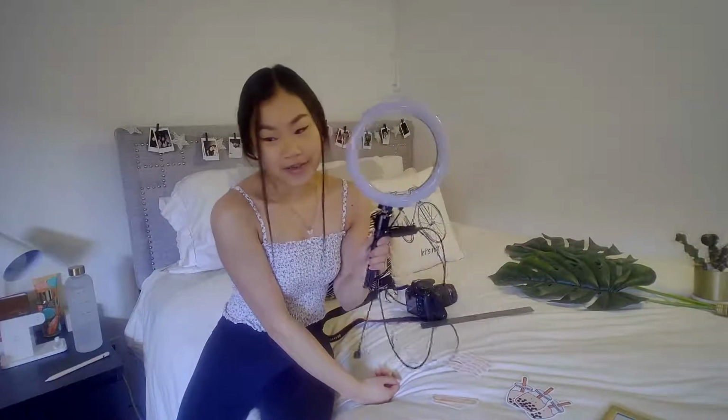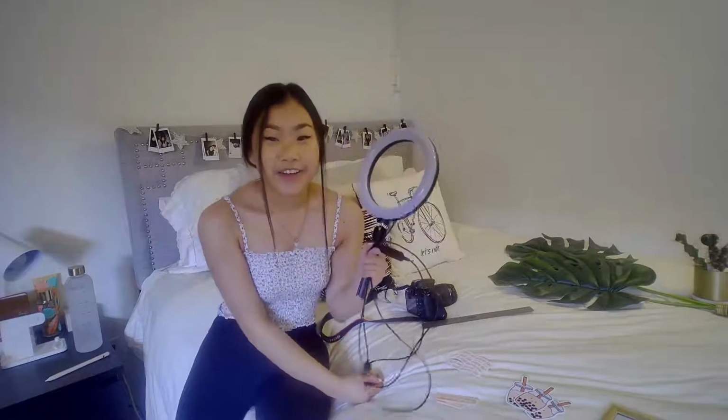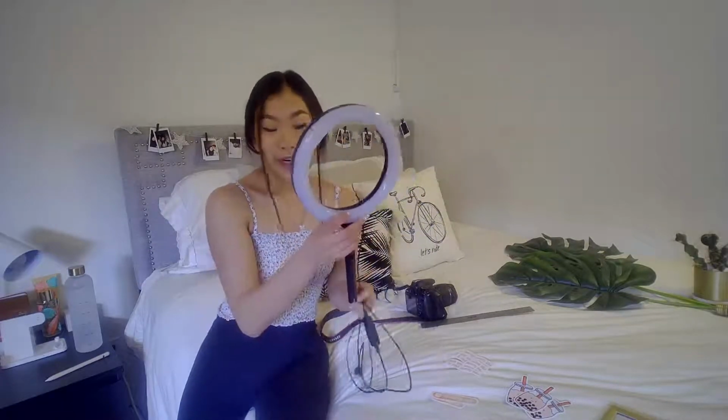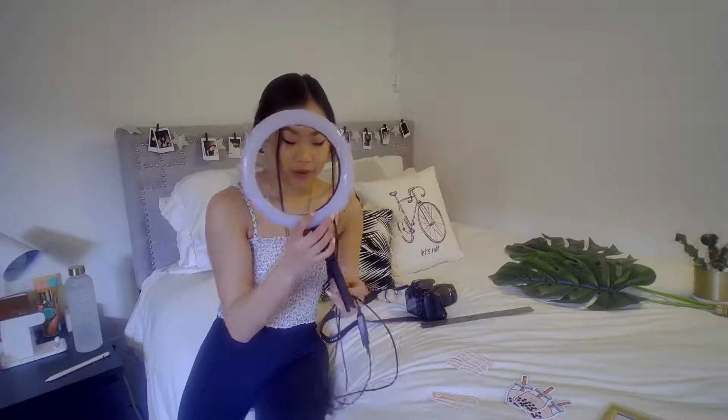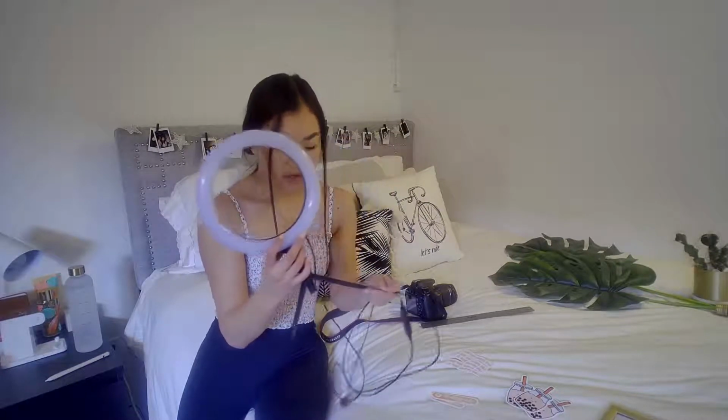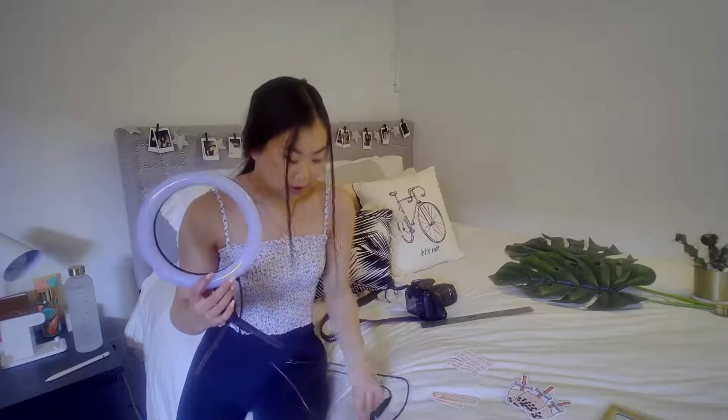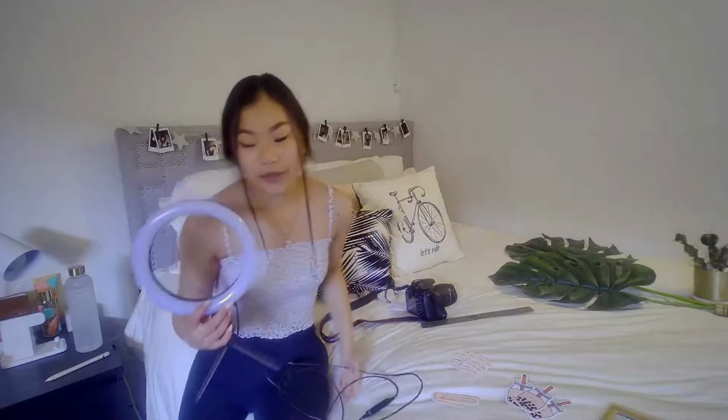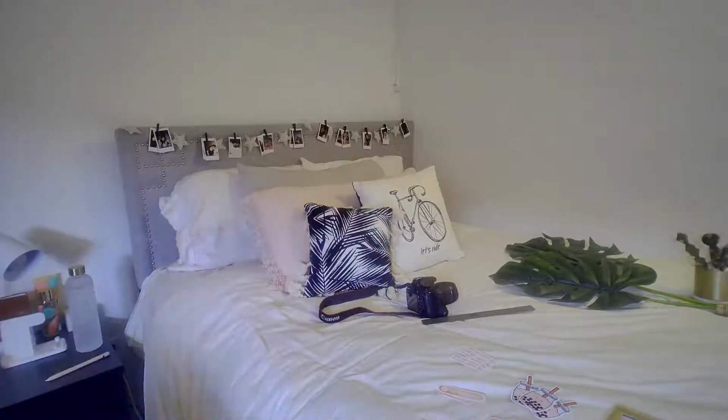Ring lights are awesome because they add extra lighting without making it too intense or really bright. I have to go grab my little portable charger. That's how I like to use these with me. It's just a little USB, and then you can adjust the different brightness settings. So I'm gonna go grab my portable charger so you guys can see how I like to use that.